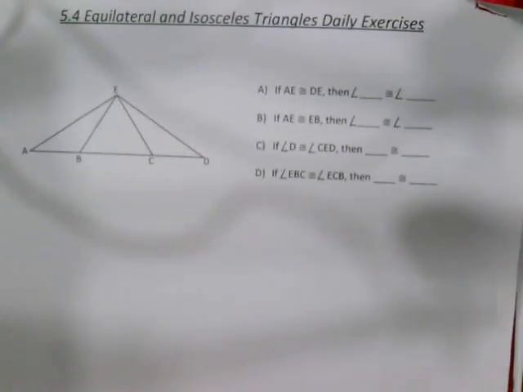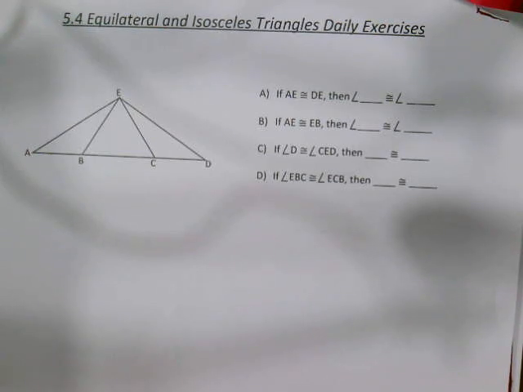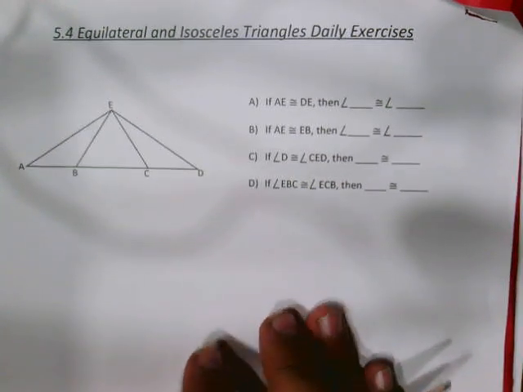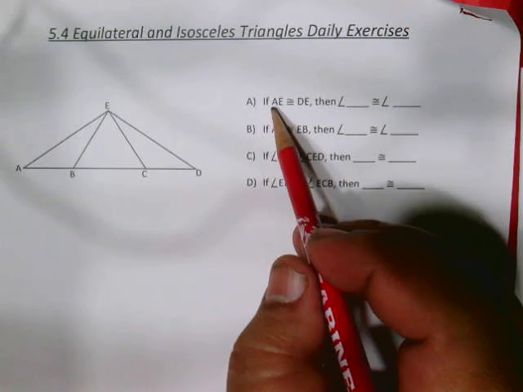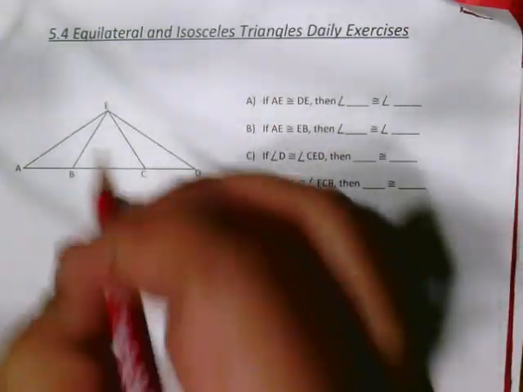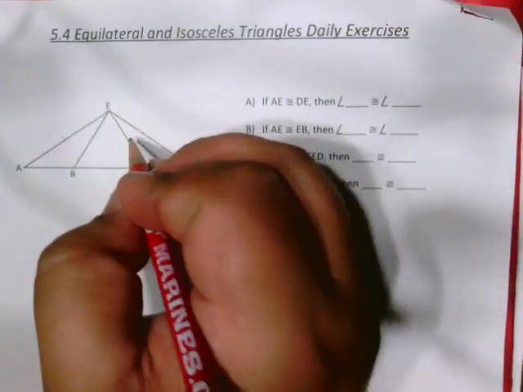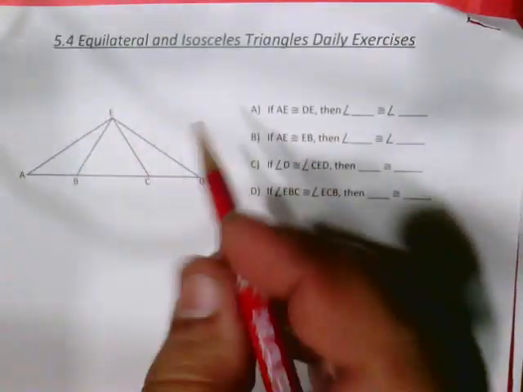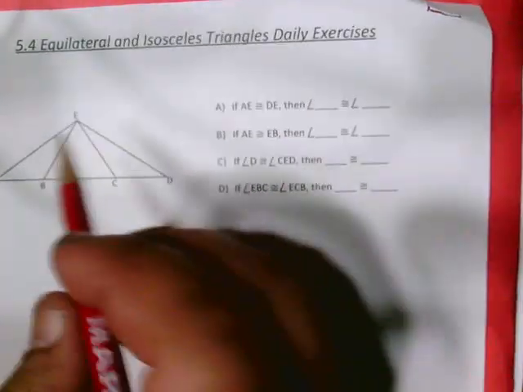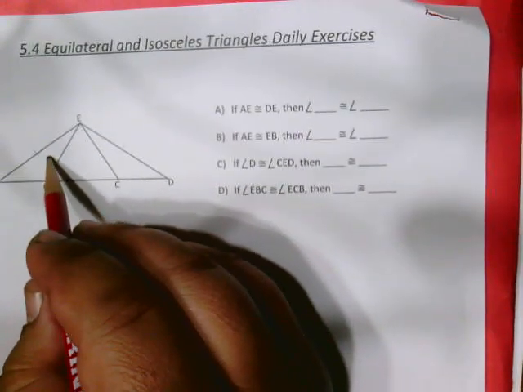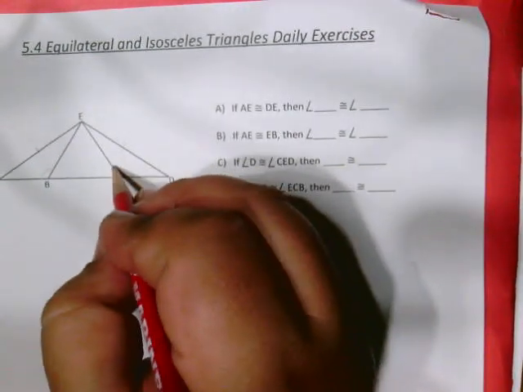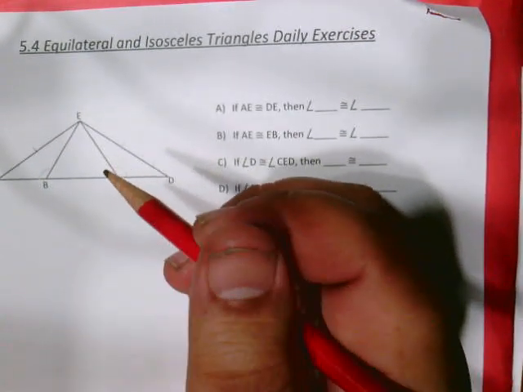All right, let's take a look at this. These don't take very long, okay? And they're not very mind-bending. They're pretty basic logic, all right? And that's why we want to keep practicing here. Now, let's pretend AE is congruent to DE. So this guy and this guy are the same. That means the angles that make this guy and this guy would be the same.